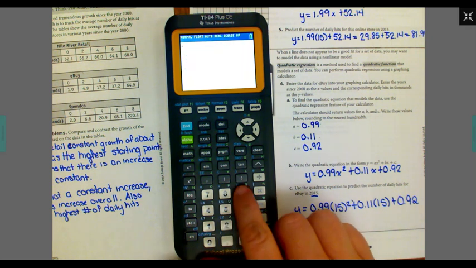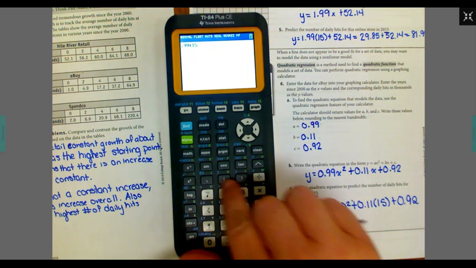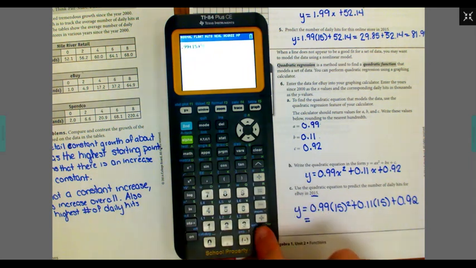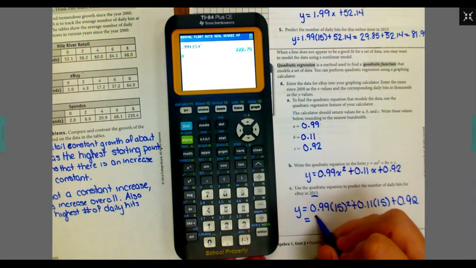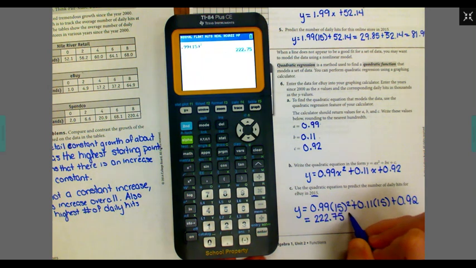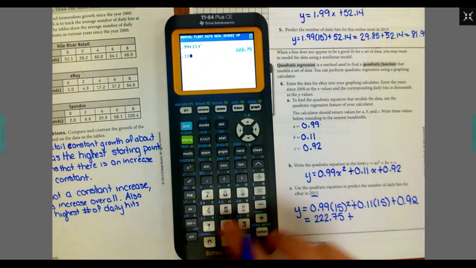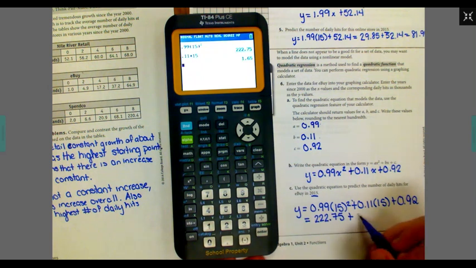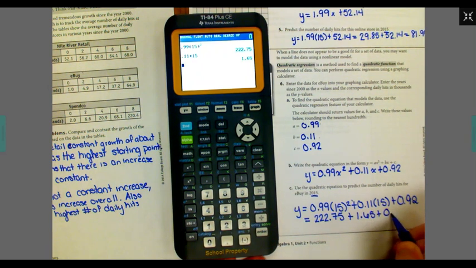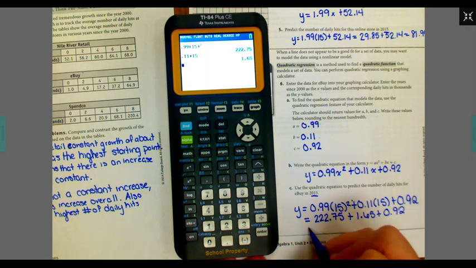Well, 0.99 times 15 to the second power is 222.75. 0.11 times 15 is 1.65. And then we got that 0.92 at the end, right?